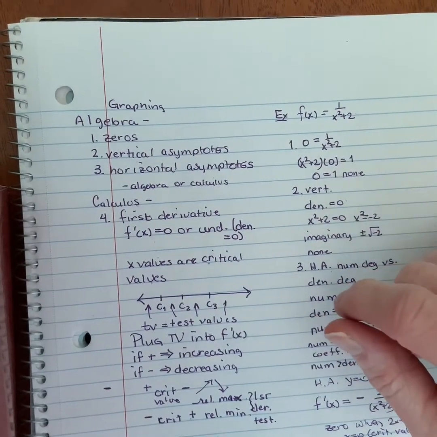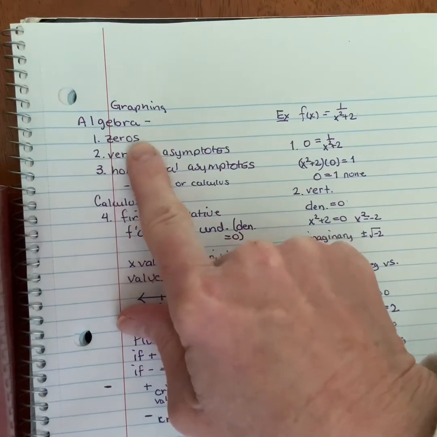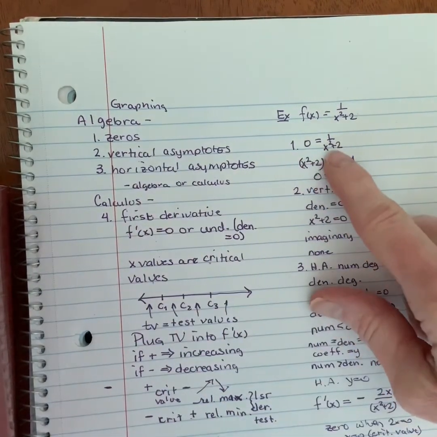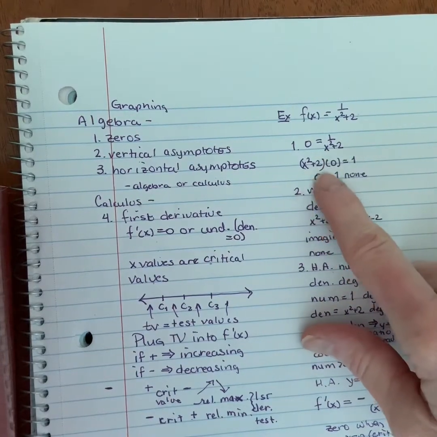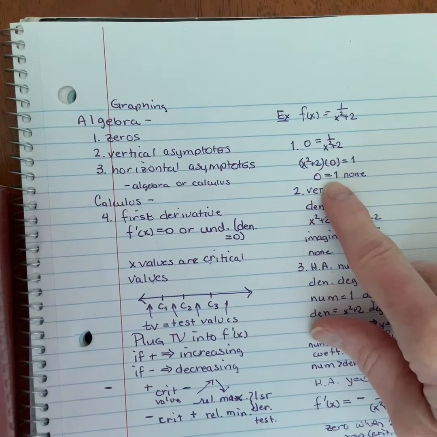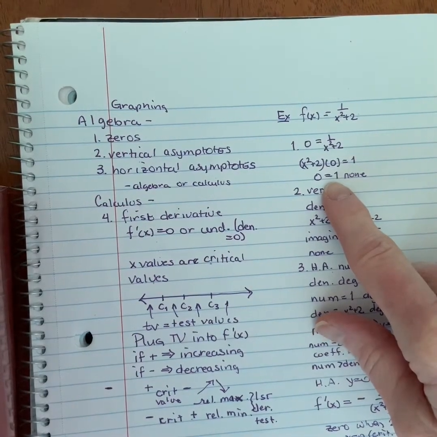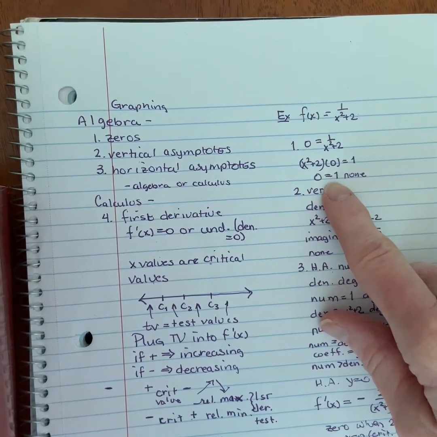So the first thing I'm going to suggest is going back over here to the algebra, we're going to find the zeros. So we set this equal to 0, multiply both sides by the denominator, and you end up getting 0 equals 1, which doesn't happen. Well, you know, we create things, but not that. So there are no x-intercepts.